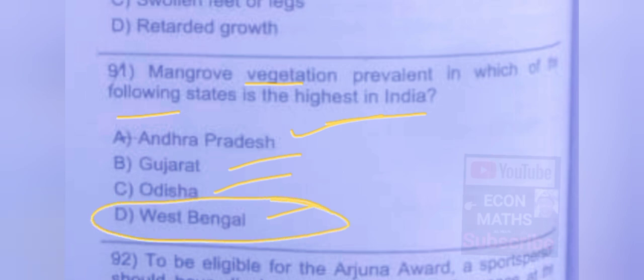Next question is, mangrove vegetation prevalent in which of the following states is the highest in India? The options are Andhra Pradesh, Gujarat, Odisha, or West Bengal. I guess the correct option would be West Bengal.